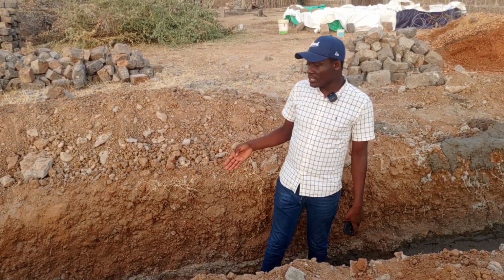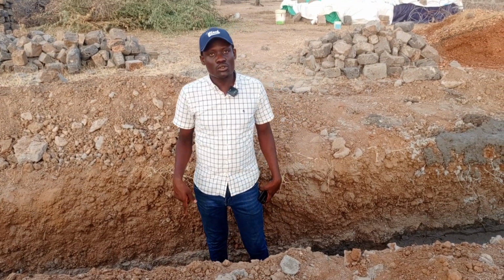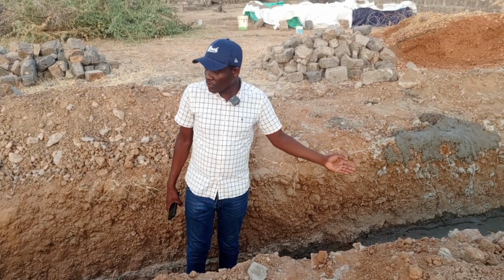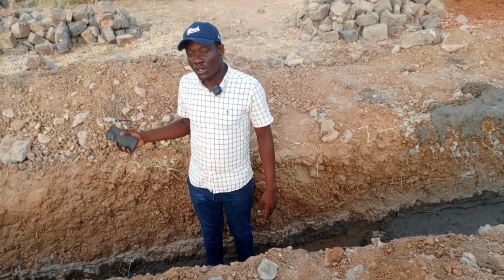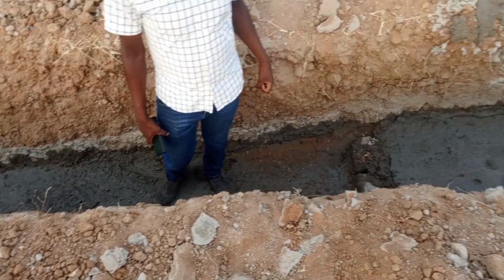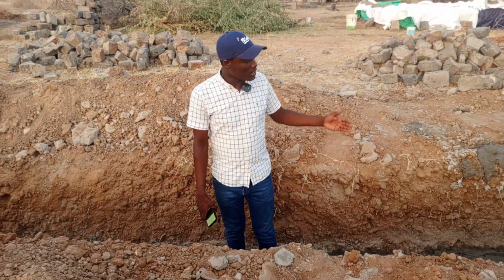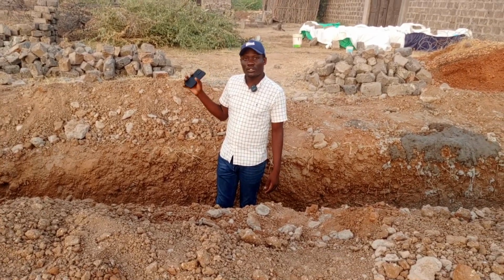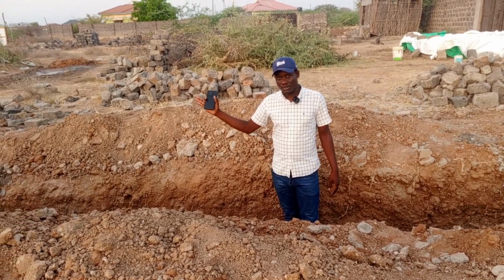Remember, this is the foundation, and on this foundation cover we are not going to put a strip footing here. We are just going to lay our block on the blinding. So we are supposed to make our blinding strong, and also to make sure that we follow levels. We have taken levels in detail for this perimeter wall that is coming up.